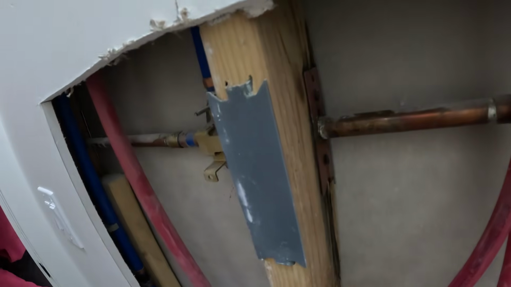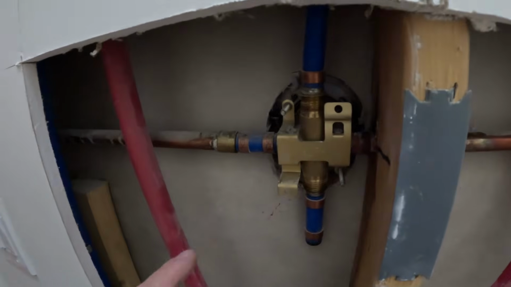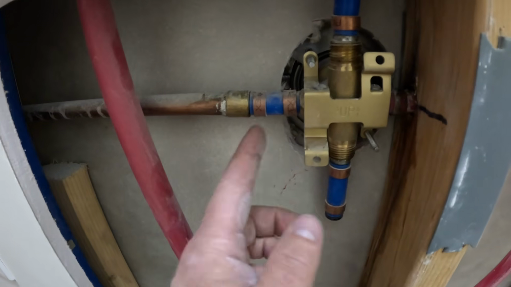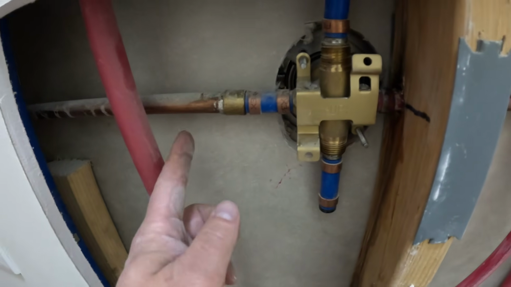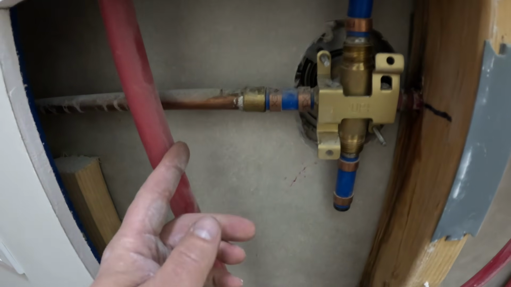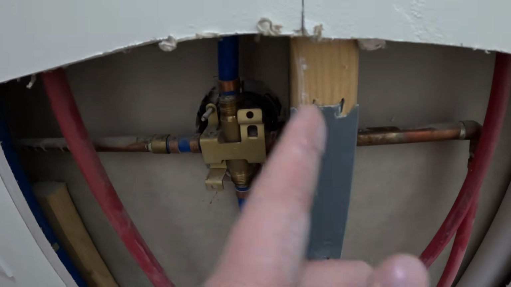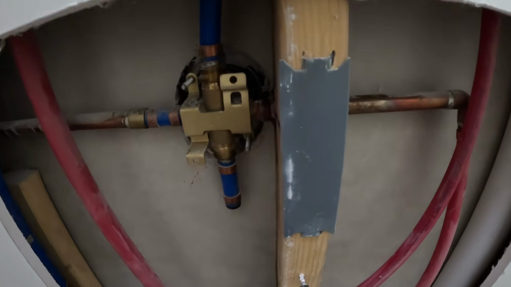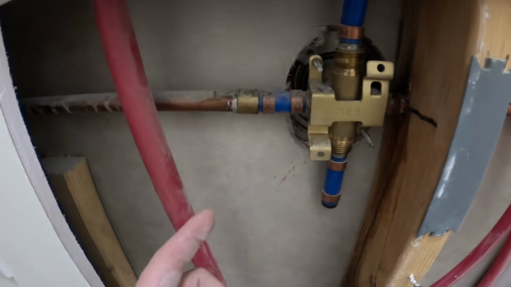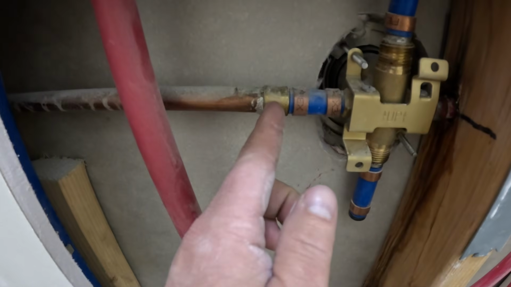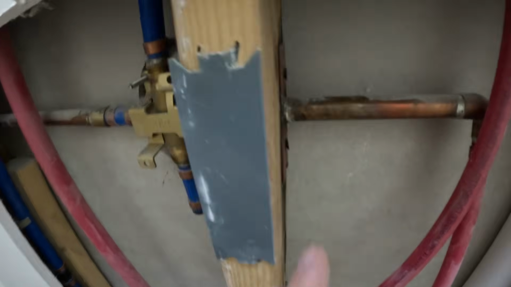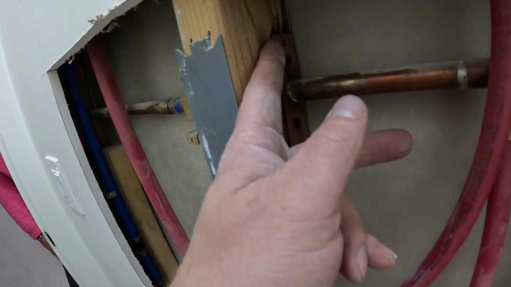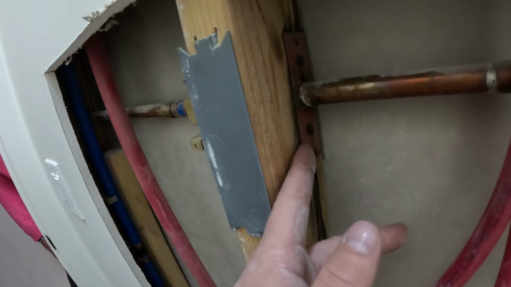So what I'm thinking is, see how they did the cold side, where they have a little piece of PEX and then they went to copper. I'm guessing it's probably the same thing in here. We're going to find out soon enough. See the way they soldered this connection on, but you see how they also soldered on this anchoring bracket.